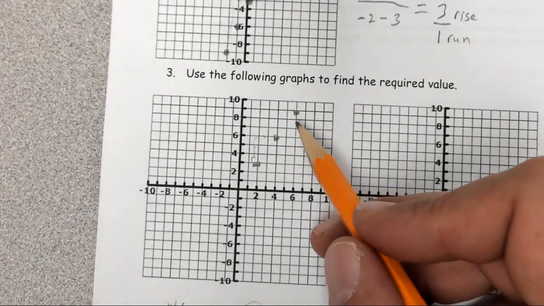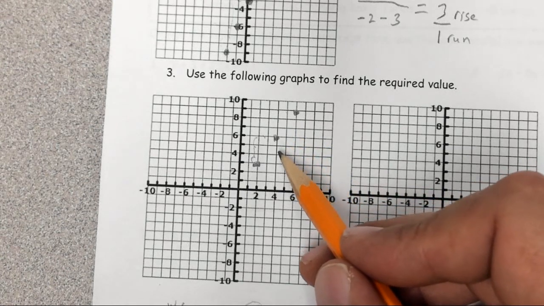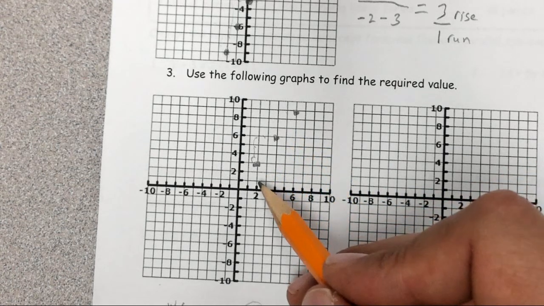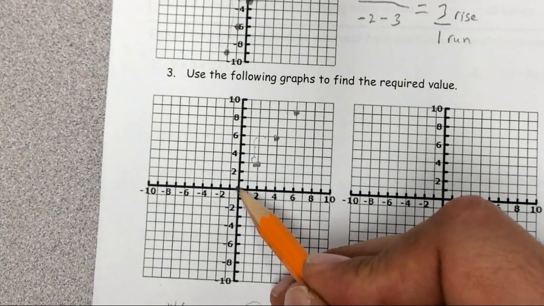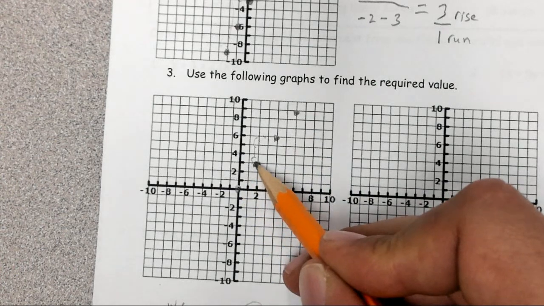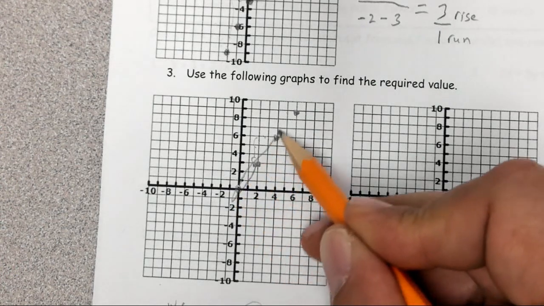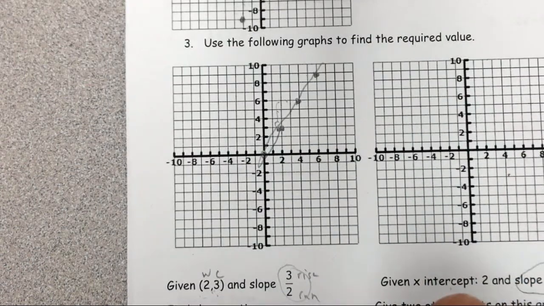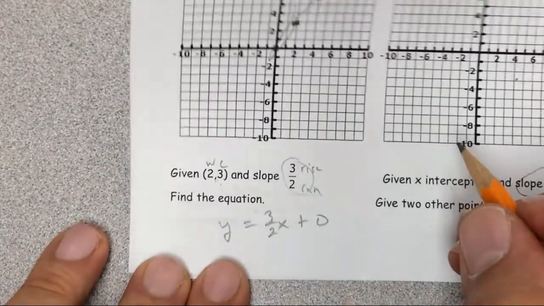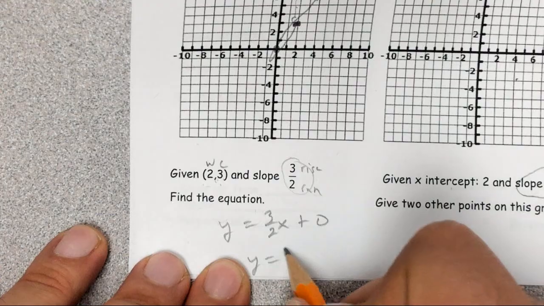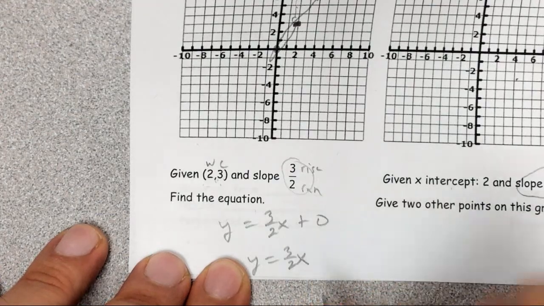Let's see. 1, 2, 3, left 2. 1, 2, 3, left 2. There it is. My y-intercept is 0, 0. Pretend that's a straight line, which says y equals 3 over 2x.